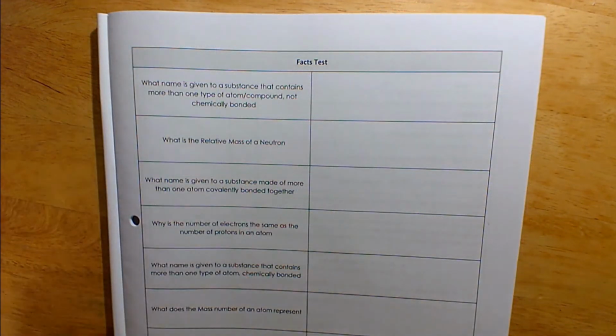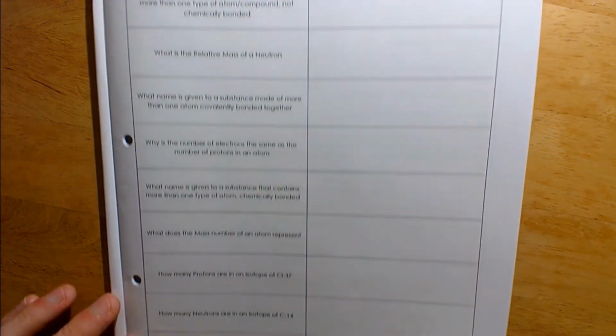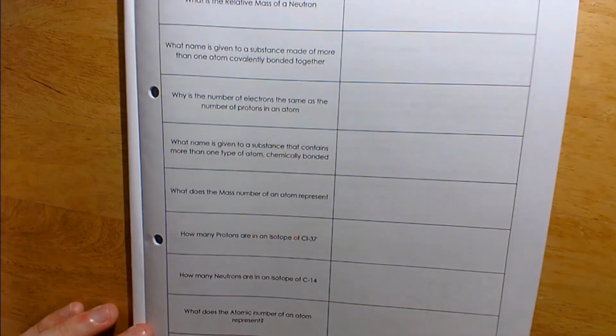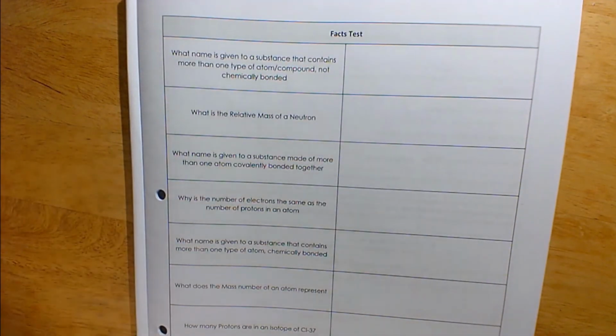And again, just like in lesson 1, we have a 10-question fact test. This is a mixture of questions from lesson 1 and lesson 2. So you have 10 minutes to answer all of these.